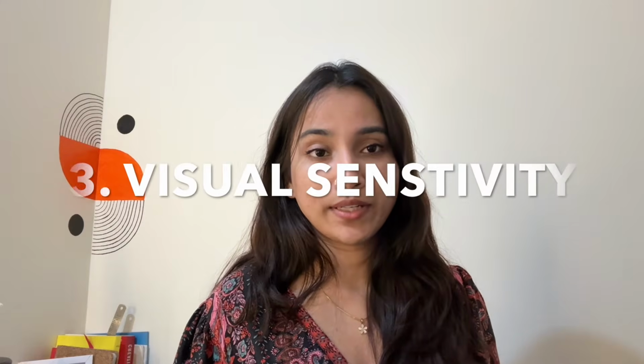So yes, for this question, make sure that you show the ideation for the solution that you're going to give. And make sure you're stitching a story across your creativity. That's more important. That is something that will give you marks. Now, the third question, which is around visual sensitivity.